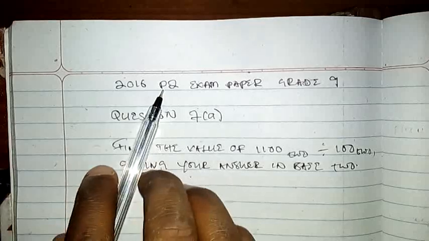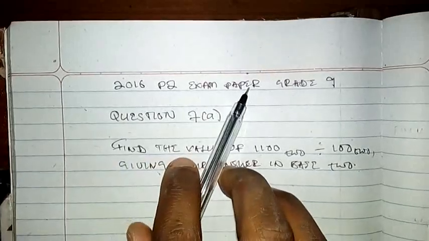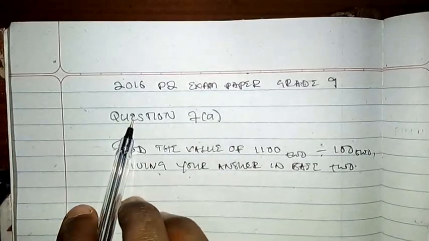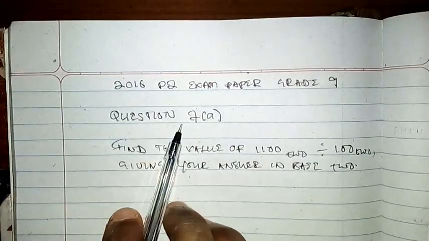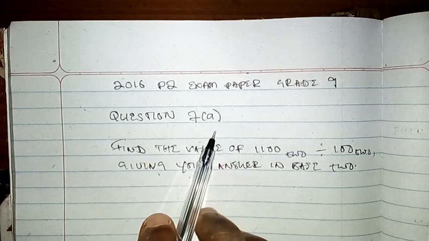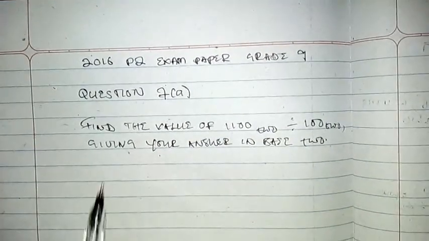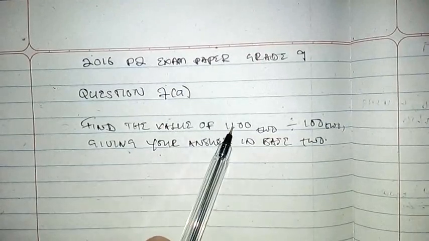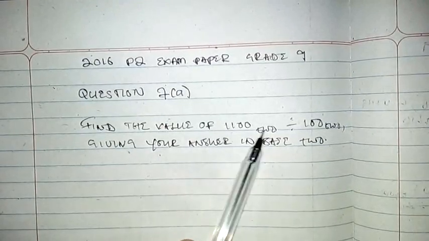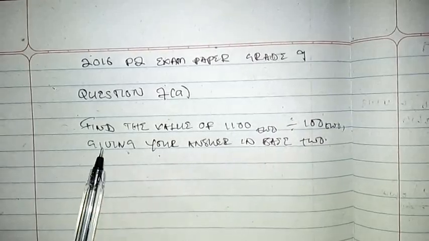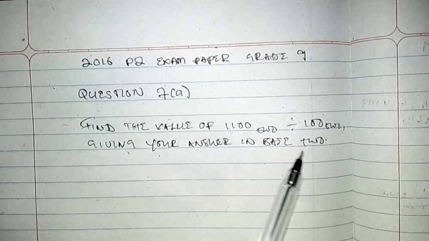This is a 2016 paper 2 exam paper for the grade 9s. You can find this question on question 7A, and the question reads as follows: find the value of 1100 base 2 divided by 100 base 2, and you should give your answer in base 2.